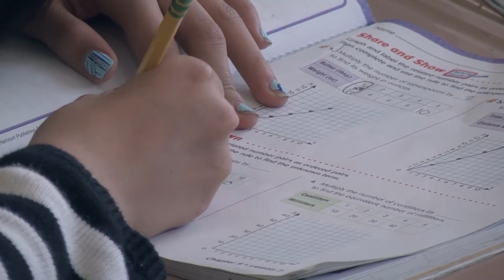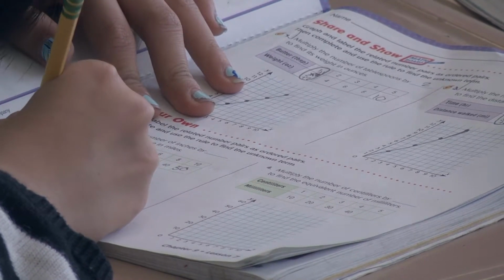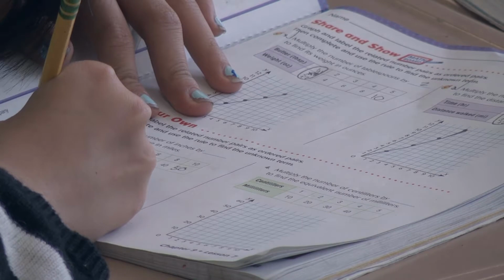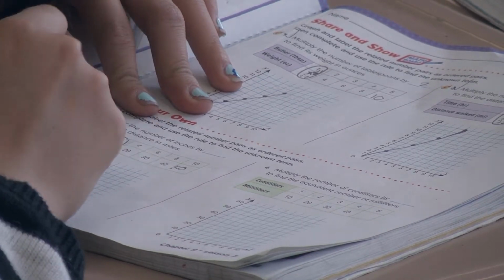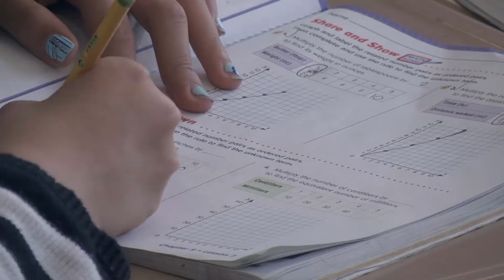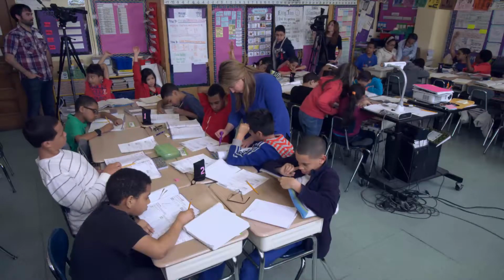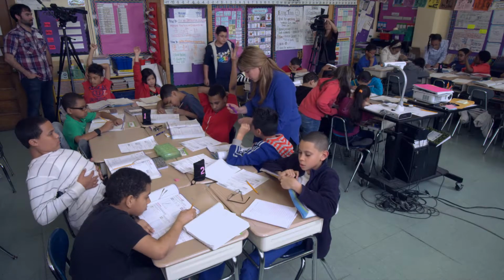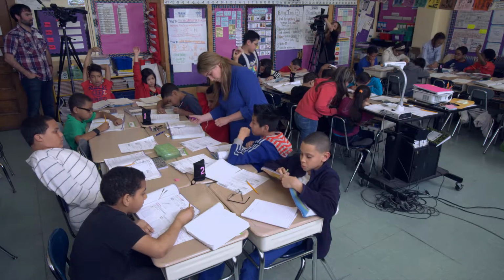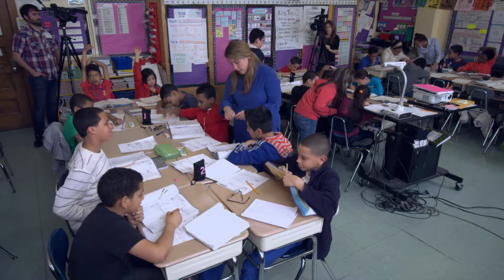Good, and you can use this to make predictions in the future, right? Make sure their coordinates are neatly plotted. They're ordered pairs. Where are your labels here? Go ahead and correct.